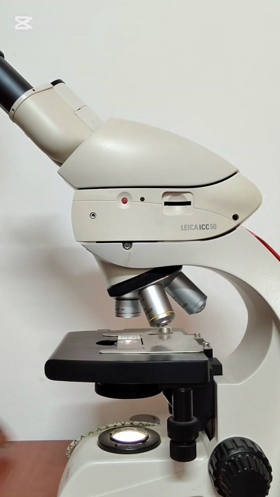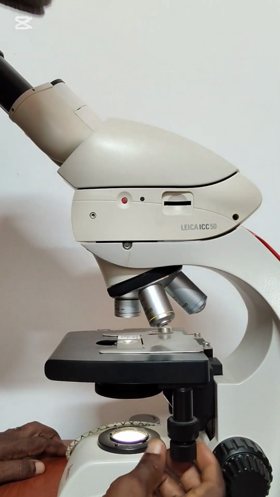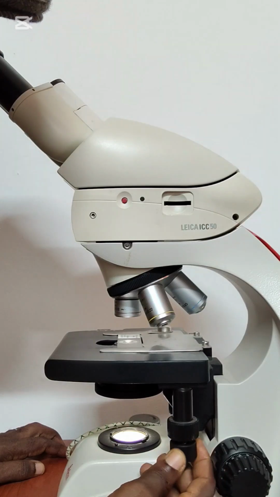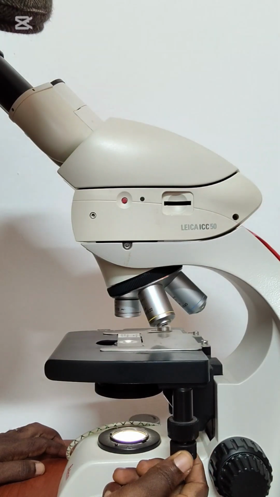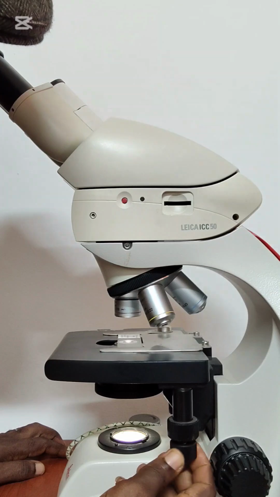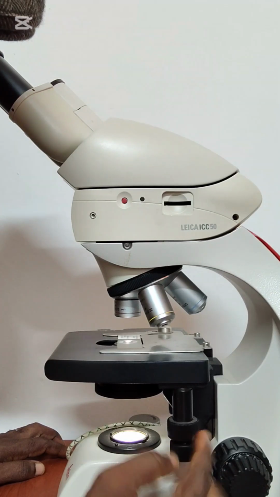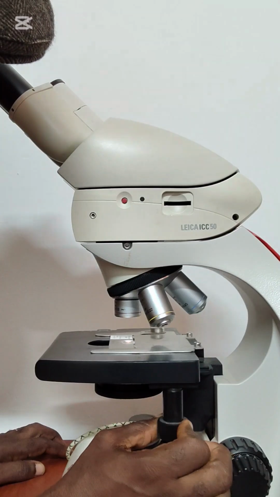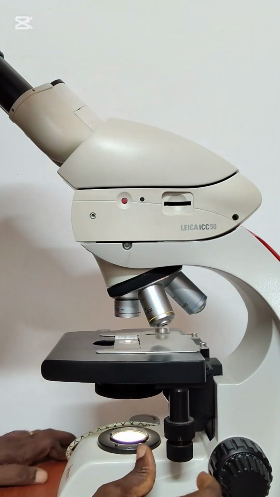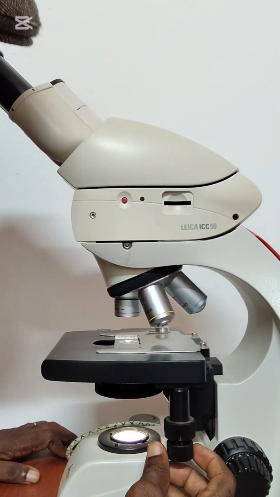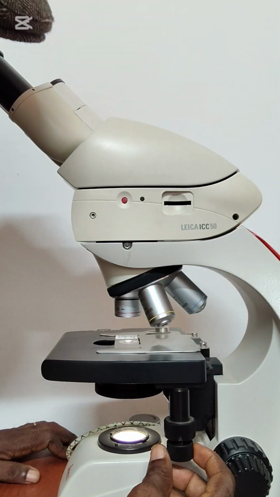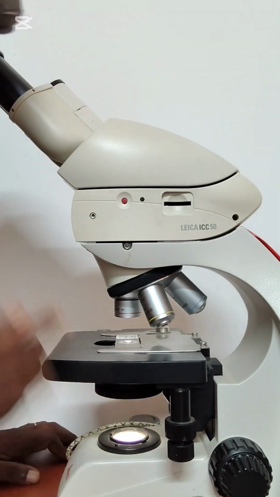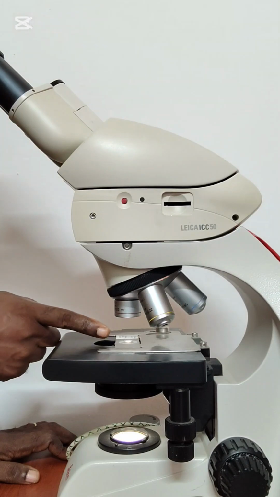Now you use these control levers which control the stage. The lower one turns the stage left and right, and the upper control does the anterior posterior, which means forwards and backwards. So you physically ensure that the stained portion of the tissue that you are looking at is in line with the transmission of the light.